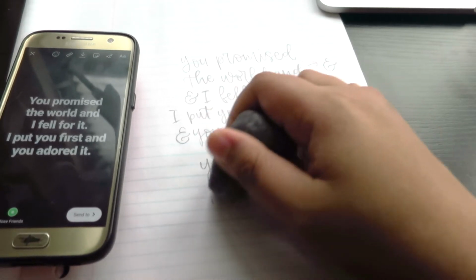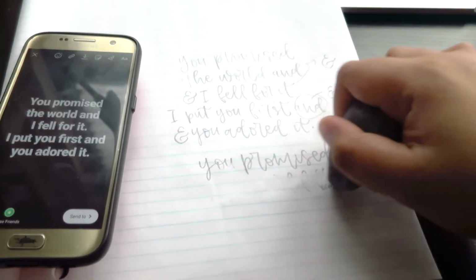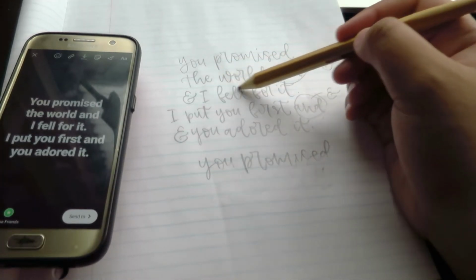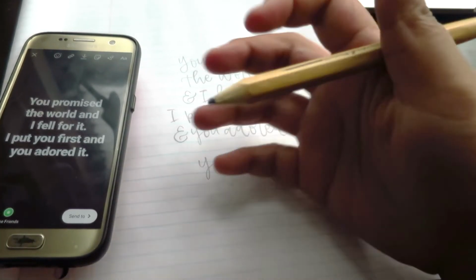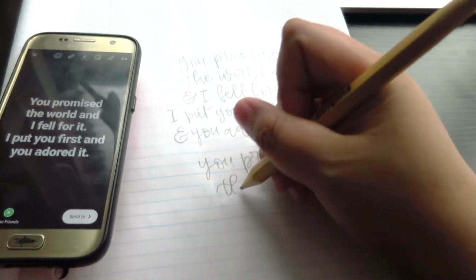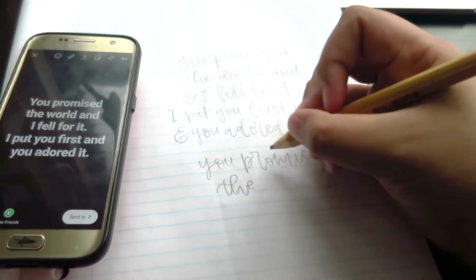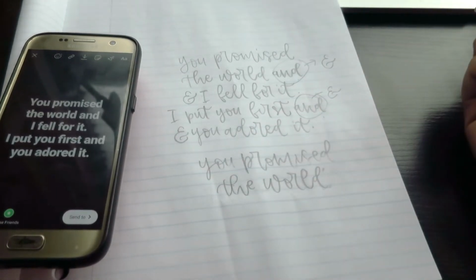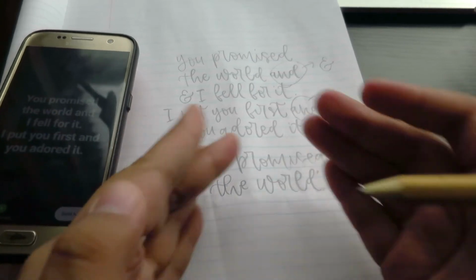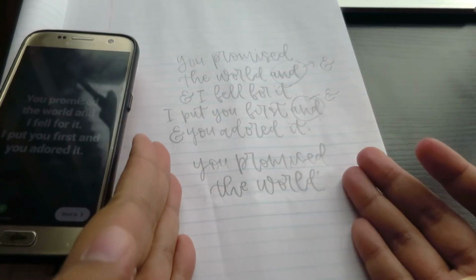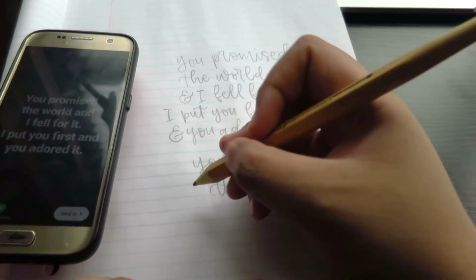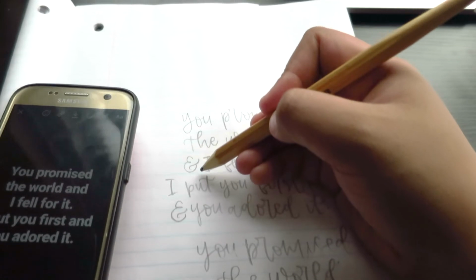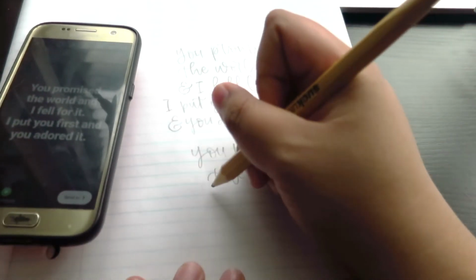So since the word "and" is being moved to the next line, what you can do is to let the words "the world" go into the middle a bit. So instead of starting right below the Y, I'm going to bring it in a bit. And there. So it's like, you know, a roof over the world. Does that make sense? And the next line, I'm gonna say "and I fell for it." So I'm gonna just start it right below where the Y was over here and do it over here.